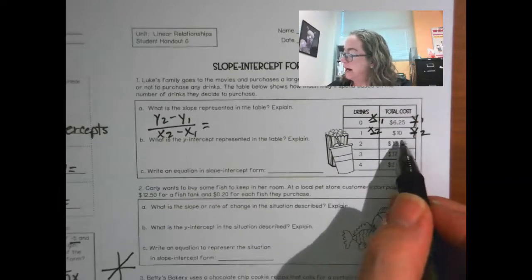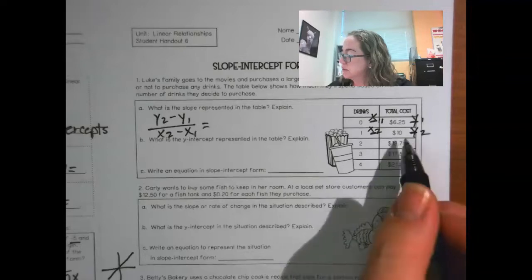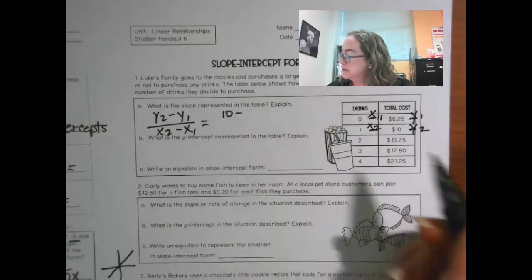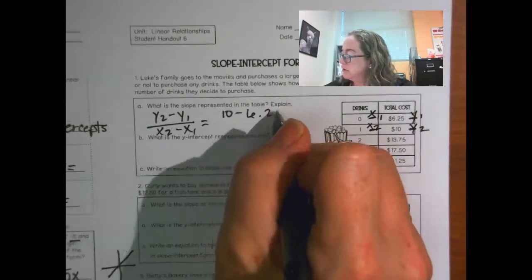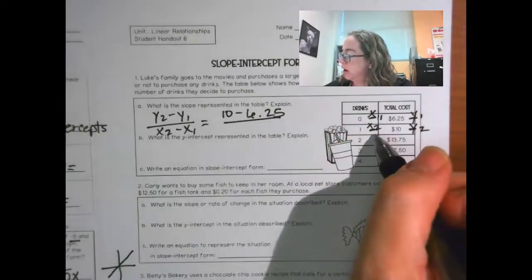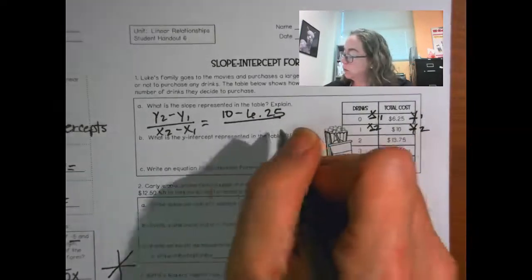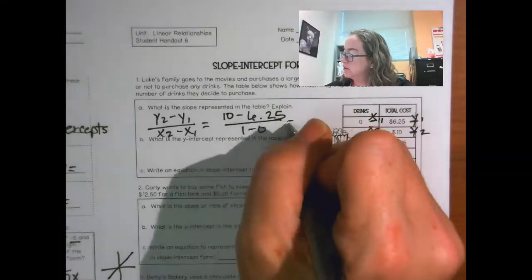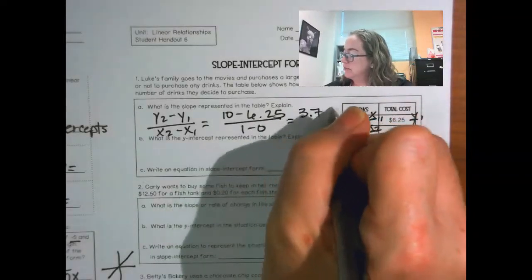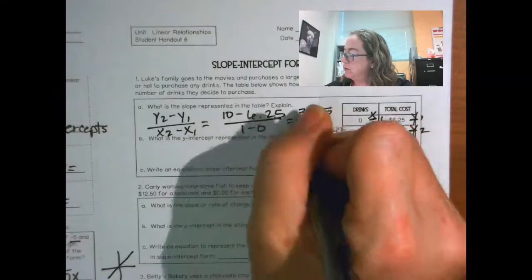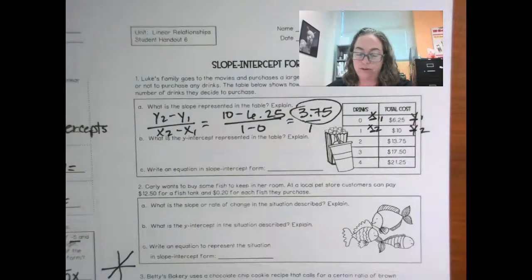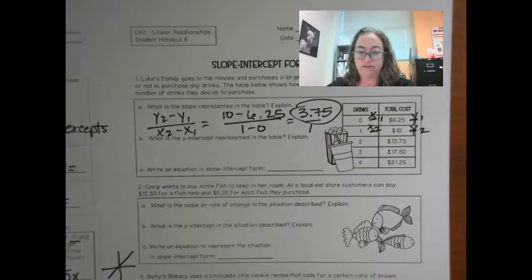All right. So our y2 goes on the top. So this is 10 minus 6.25 over our x2 minus our x1, 1 minus 0. So this equals 3.75 over 1, which is the same thing as 3.75. So our slope is 3.75.